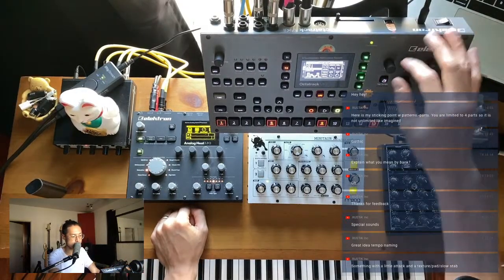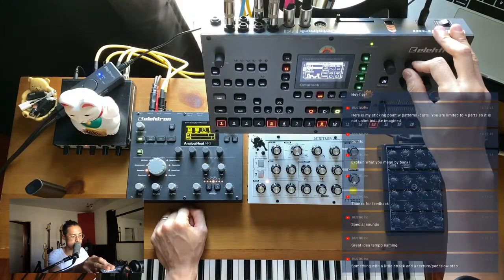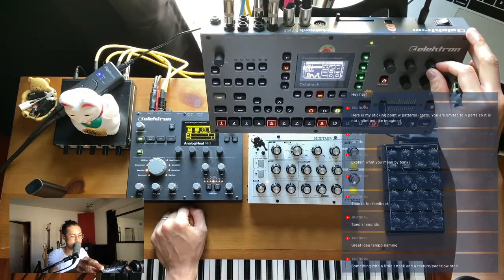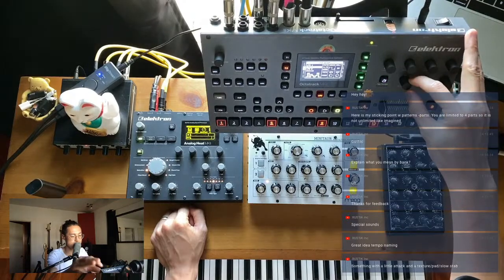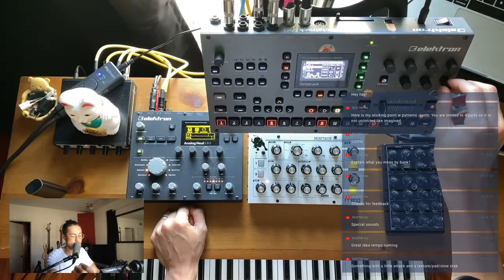So what I'm going to do is create a filter base with a square wave. And we're just going to give it free speed. And we're going to choose a pretty big range.